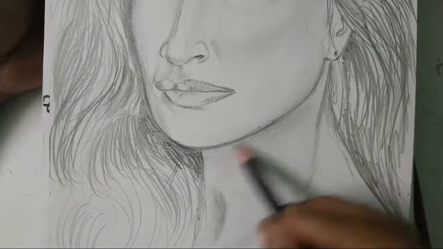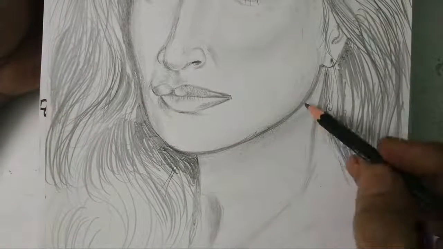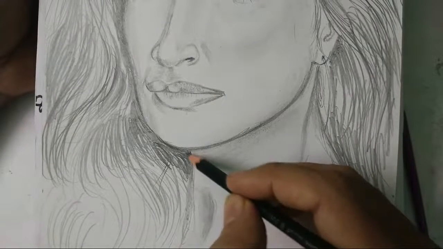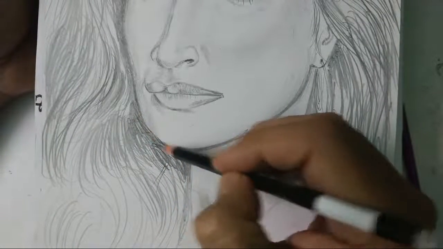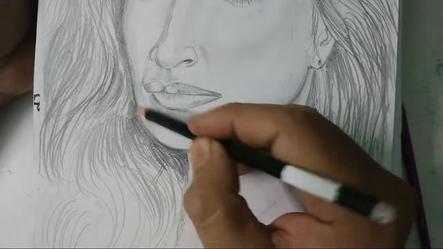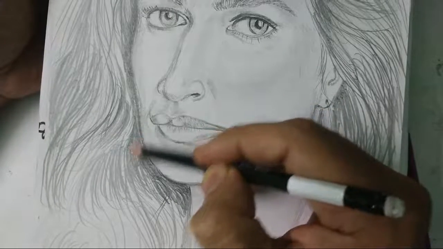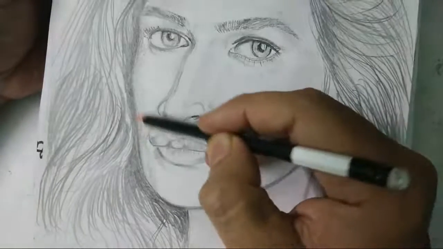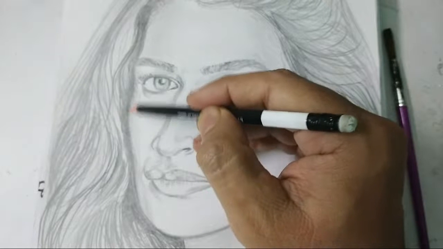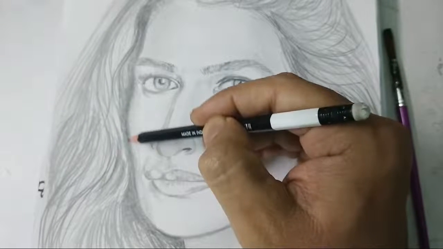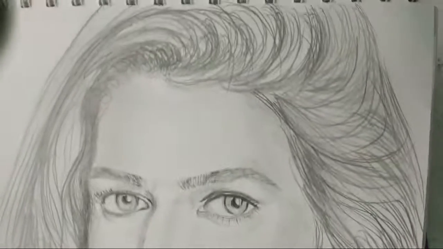And this lining should not be dark. This is the edge of the face.